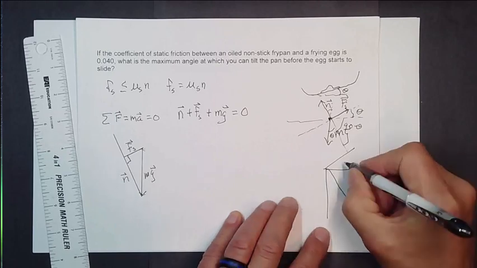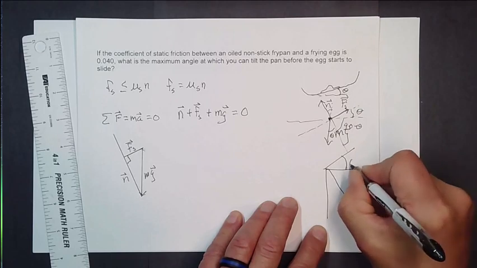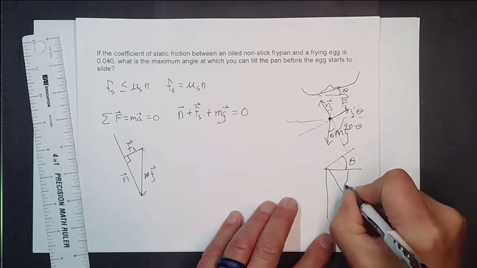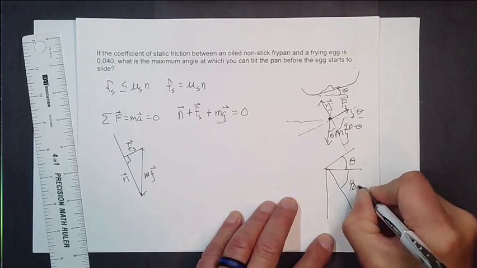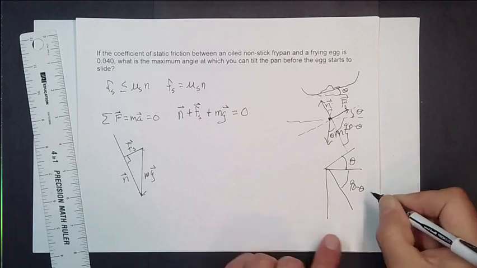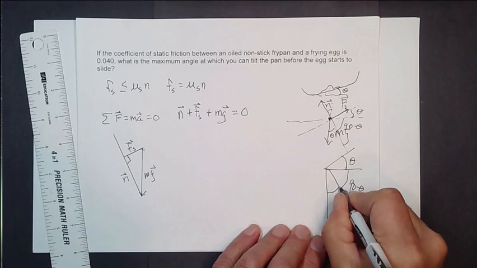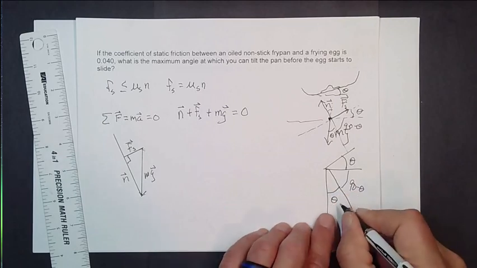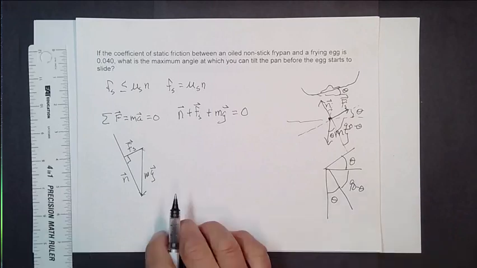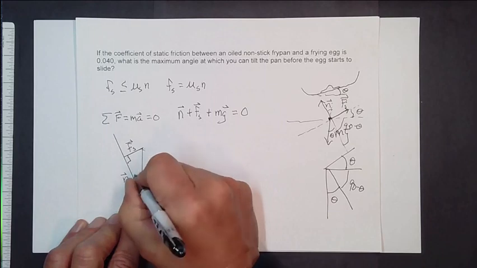I'll blow it up here a little bit. The angle between the fry pan and the horizontal is theta. This is a right angle here, which means this is 90 minus theta. That way this angle plus this one are 90 degrees. And this is another right angle here, so this will be theta again. That way this one plus this one will still equal 90 degrees. So do tricks like that. At any rate, this ends up being the angle theta.